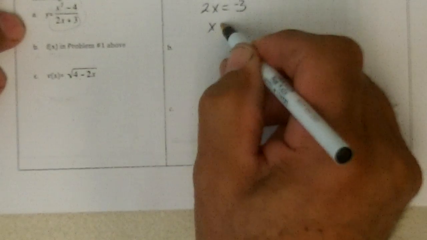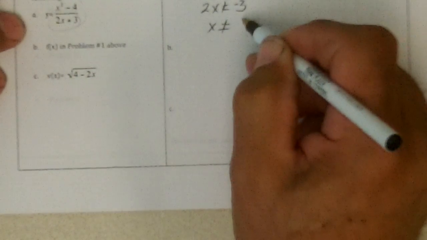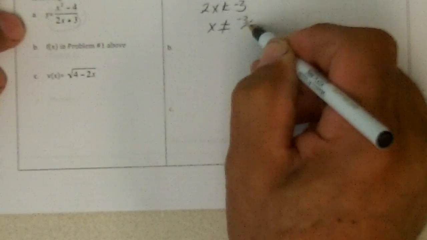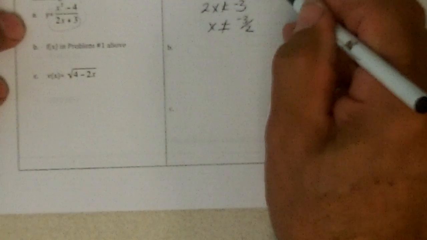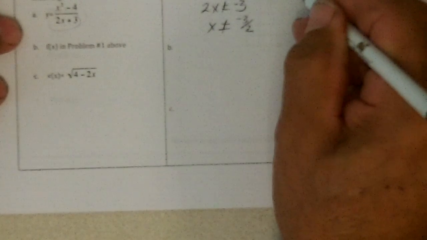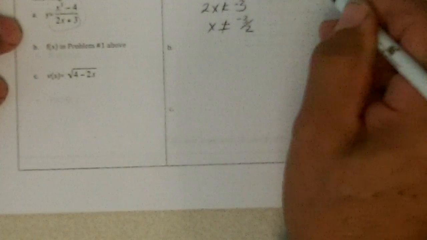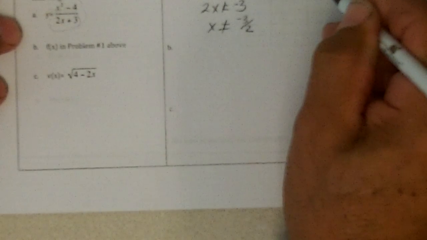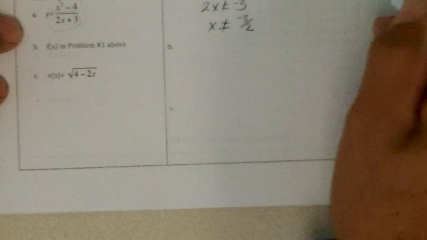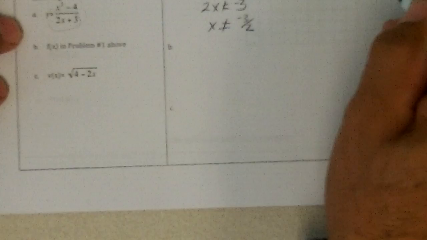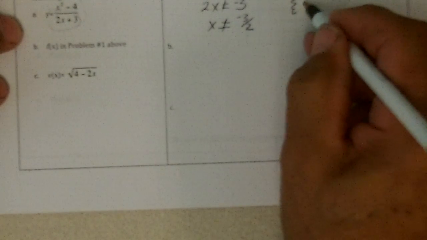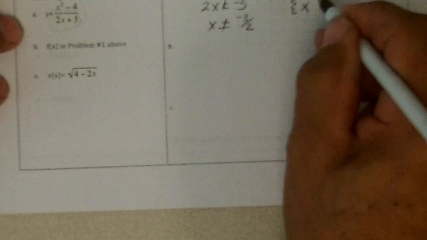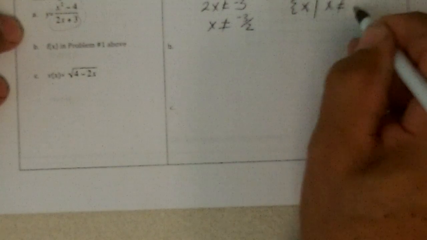Divide by 2, and x cannot equal negative 3 halves. So the domain would be all reals except negative 3 halves.